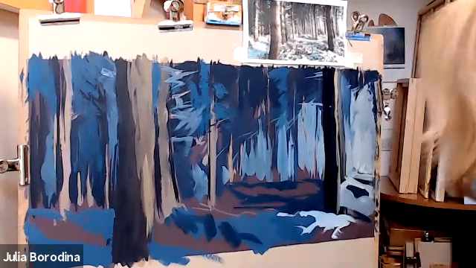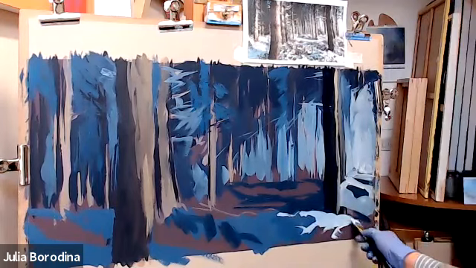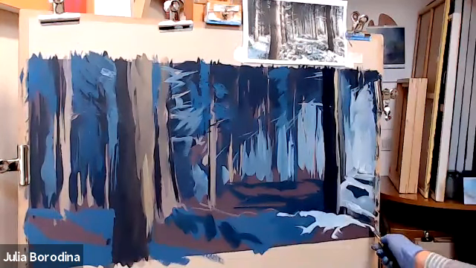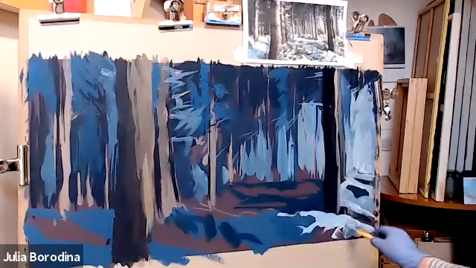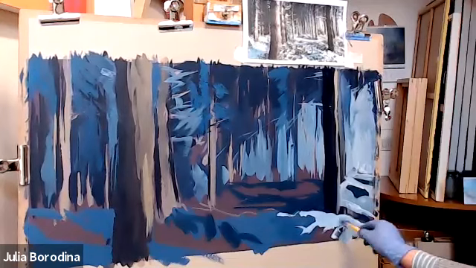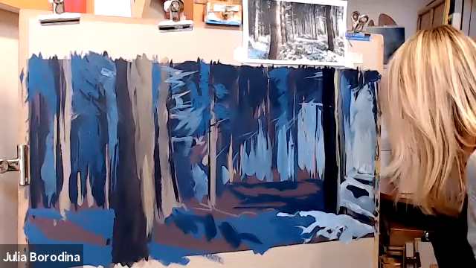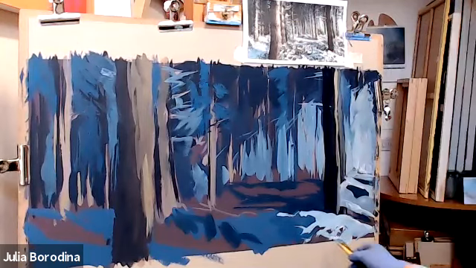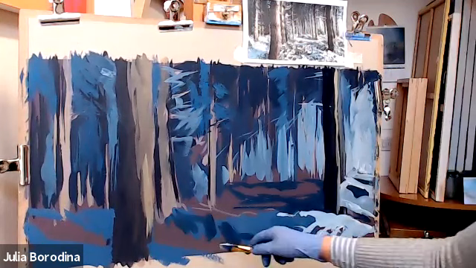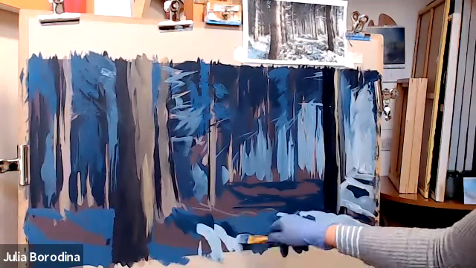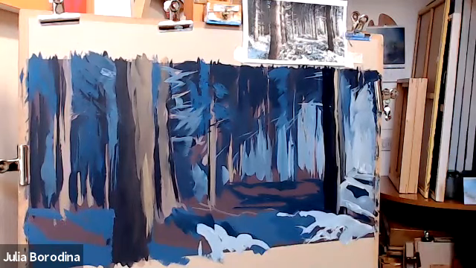So I'll leave some of the violet background as part of the pattern here of the plants, creating the interesting silhouettes. And there is another big shape somewhere here.